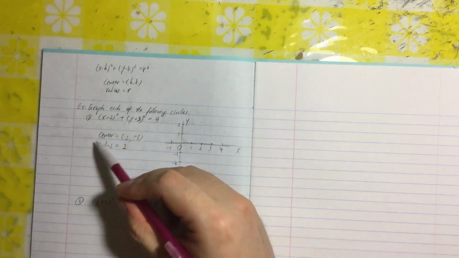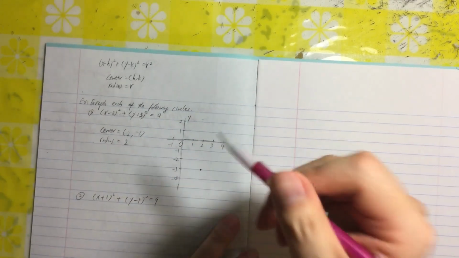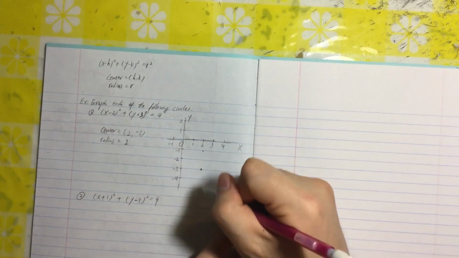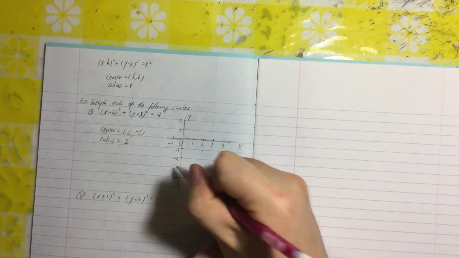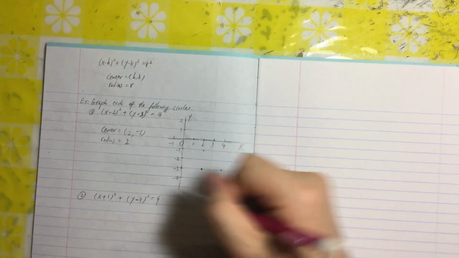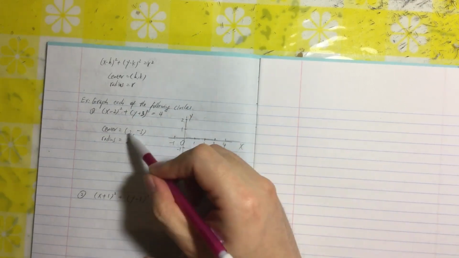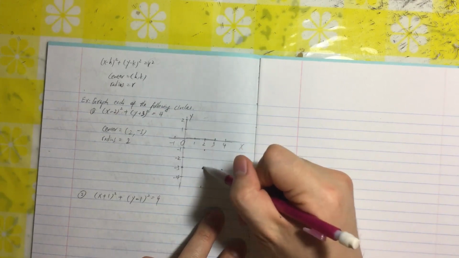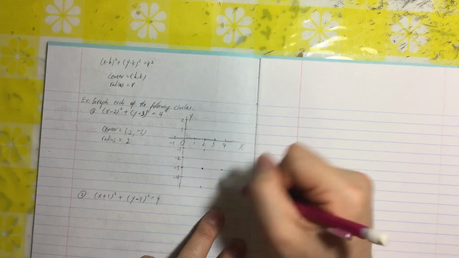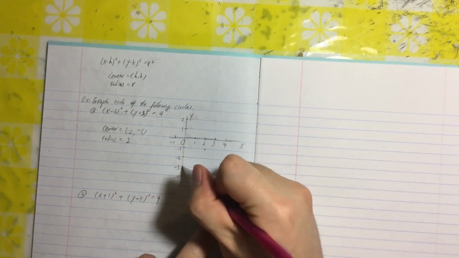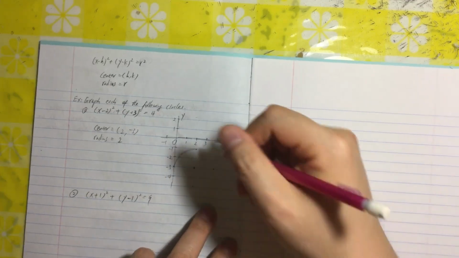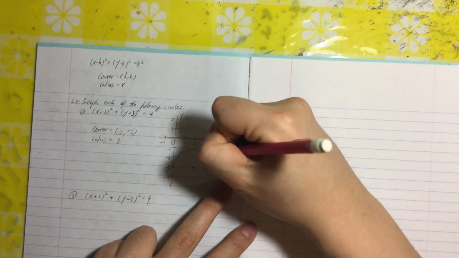Now, we know that the radius of the circle is 2. So from the center, move 2 units up, 2 units down, 2 units to the left, and 2 units to the right. Then connect these 4 points using a smooth curve, and we can make a circle.